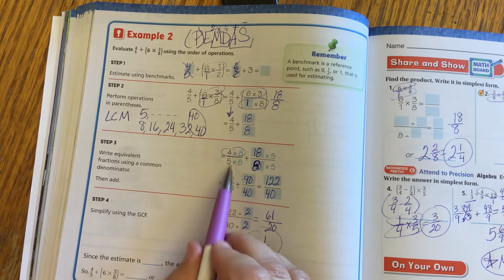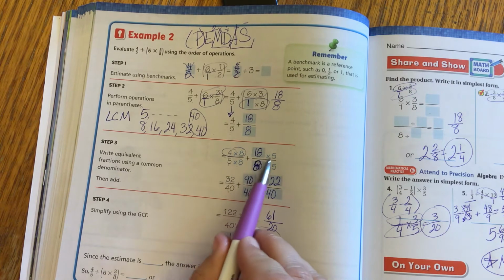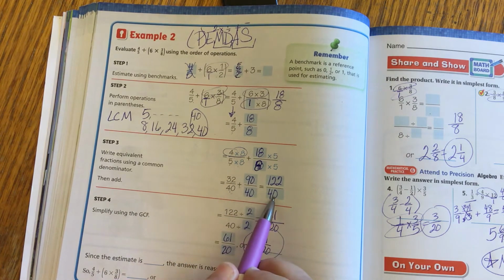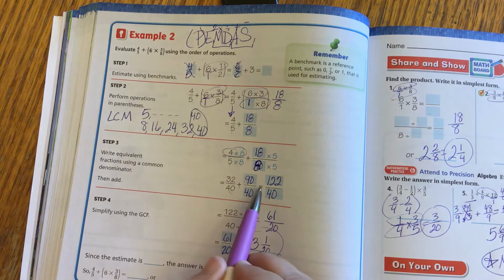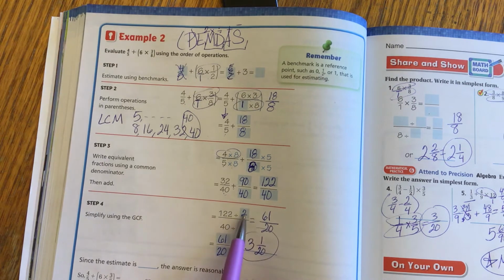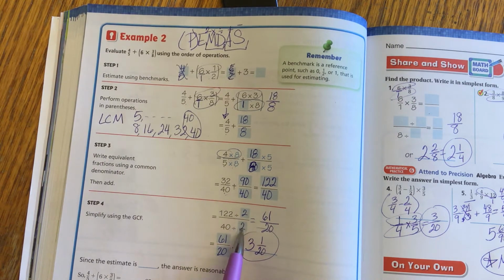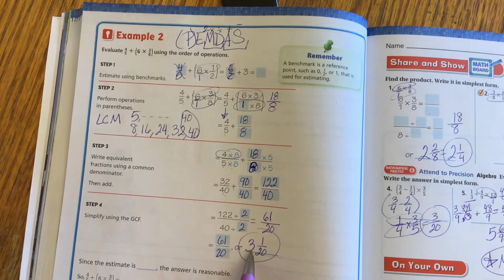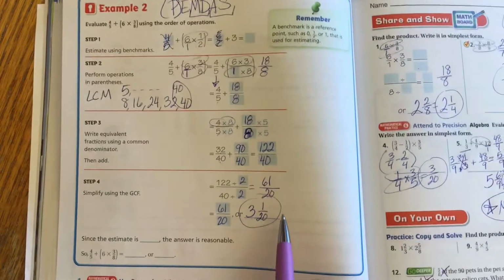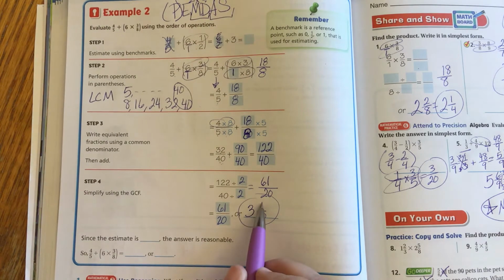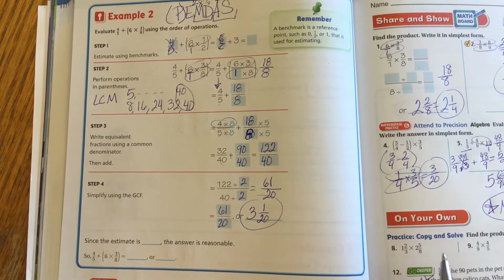So 8 times 4 is 32. 18 times 5 is 90. When I add the top numbers, the denominator stays the same with fractions. I have 122/40. I can simplify by dividing by 2 because they're both even numbers. 61/20. Now I'm going to switch it back to a mixed number. 20 goes into 61 3 times, and then there's 1/20 left over.